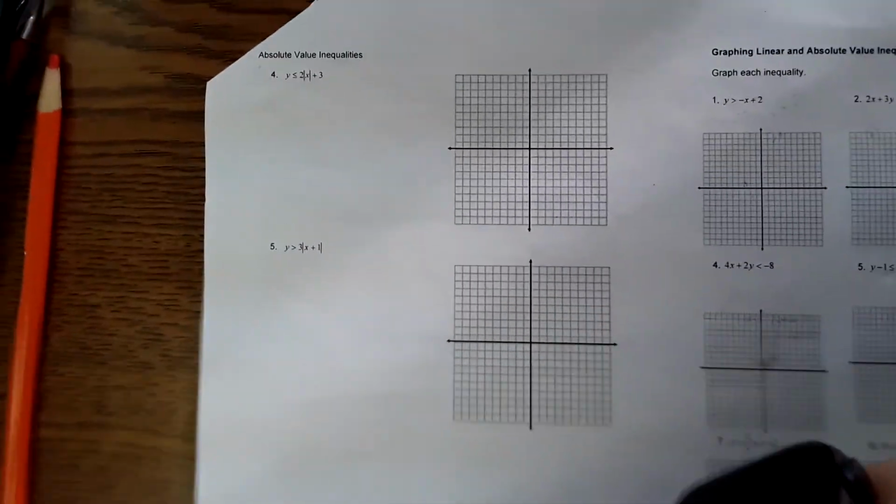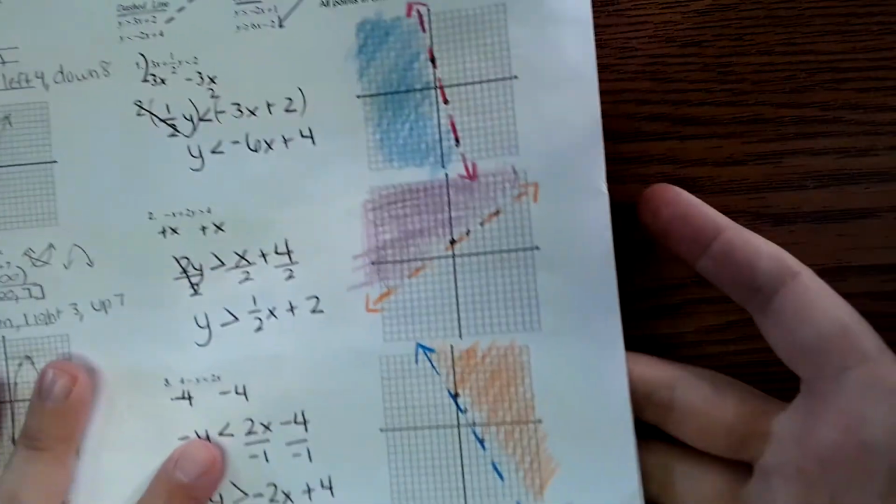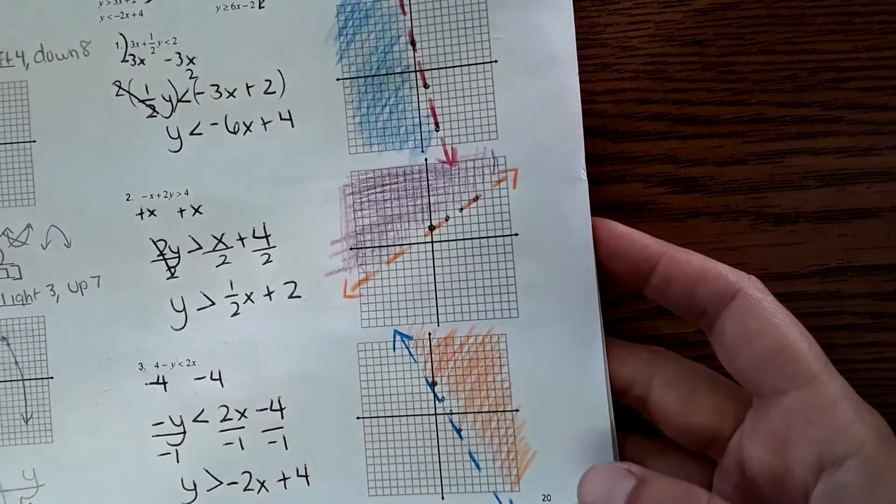What was the shade you say? What side do we shade? What side do we say shade? For this one? So y is greater than this, so it's the top part.